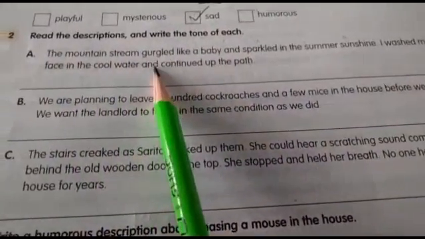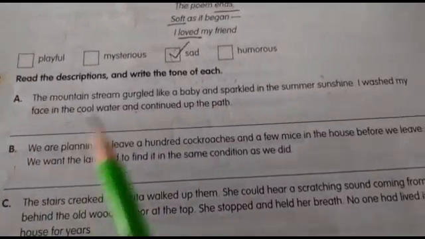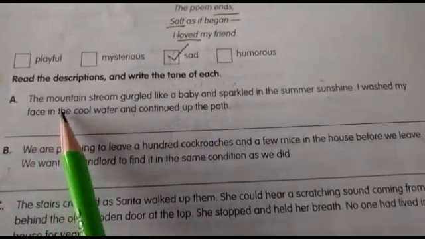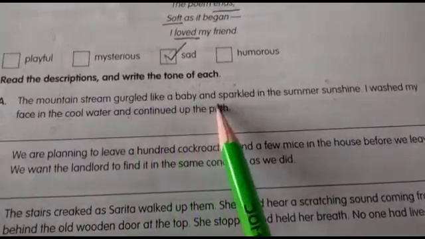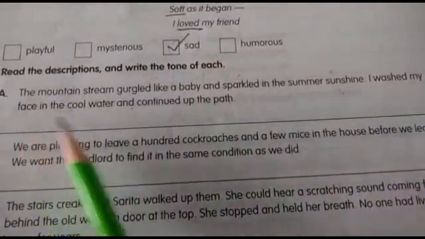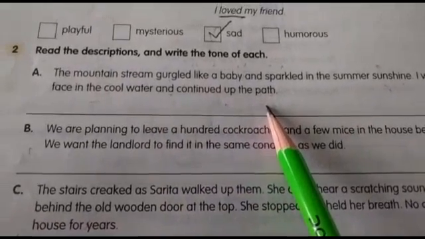Here we are going to read the descriptions they have given: A bit, B bit, C bit, and identify the tone. Okay, see A bit. The mountain stream gurgled like a baby and sparkled in the summer sunshine. I washed my face in the cool water and continued up the path.